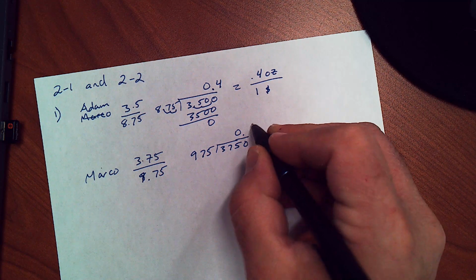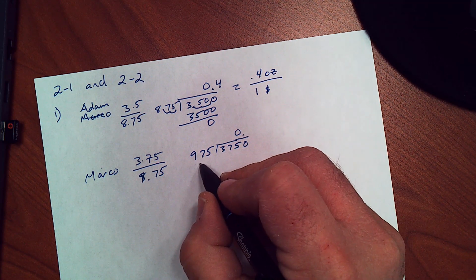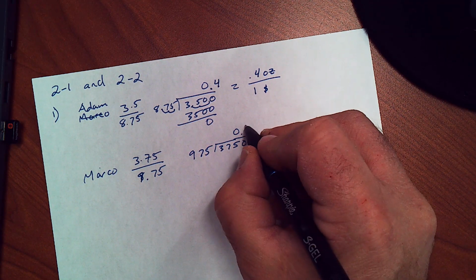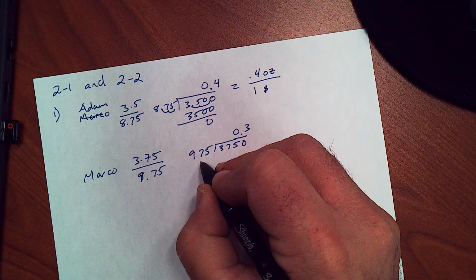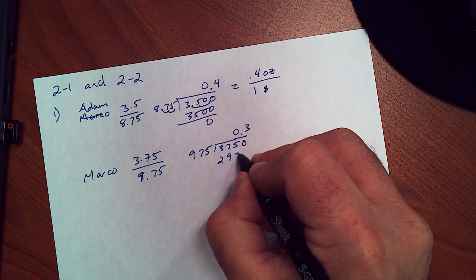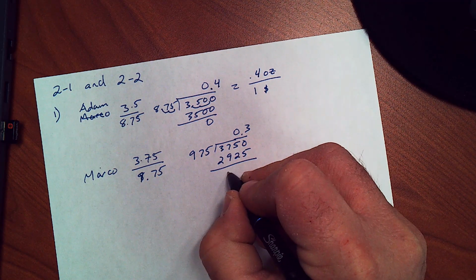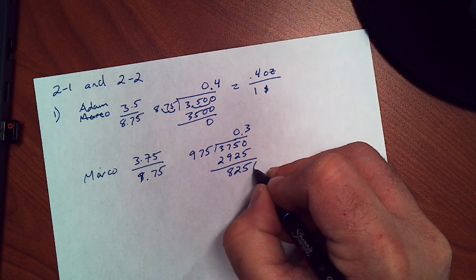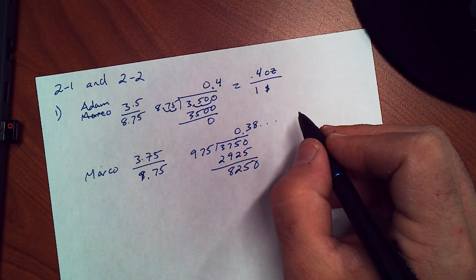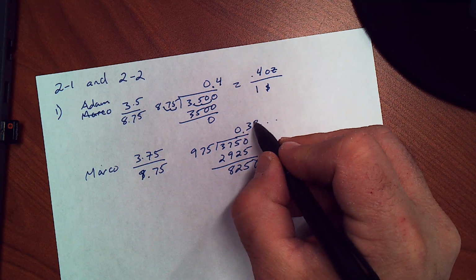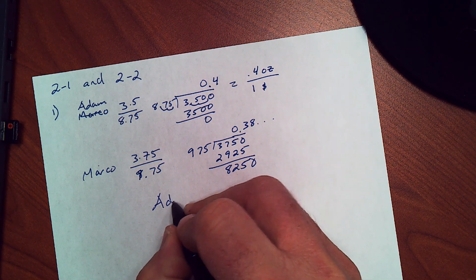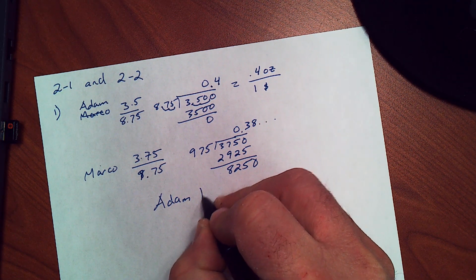We have to add a 0, and 4 times 975 is actually 3,900. So we know it's going to be 2,700 plus 225, 2,925. That's 825. Drop the 0, and you can keep going. This will go in 8 times, and you can keep going. But we already know that 0.38 is less than 0.40, so Adam has the better deal.